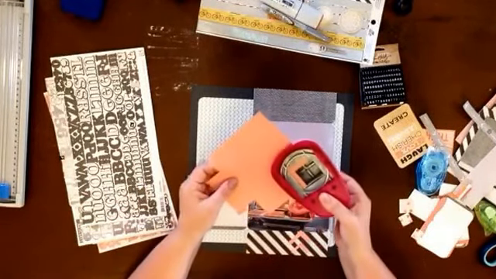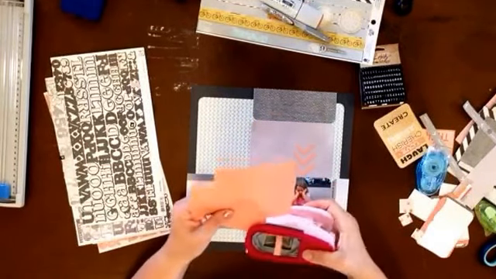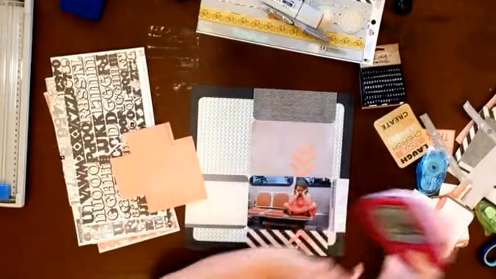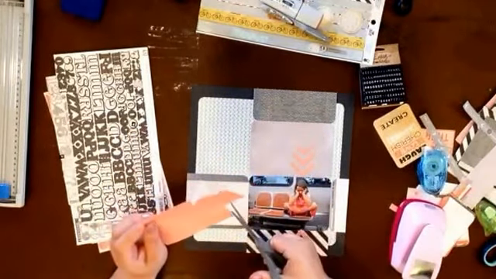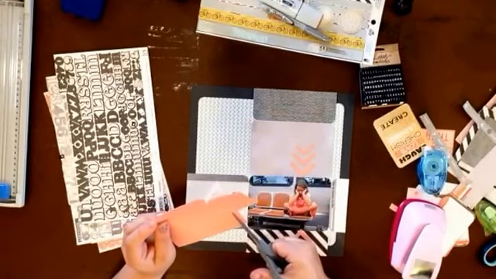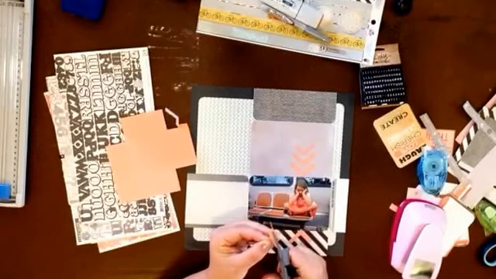I think the trick is just going fast. No, that's not the trick. I don't know what the trick is. I think you could also probably just cut them yourself with your scissors, and it would probably come out pretty straight.